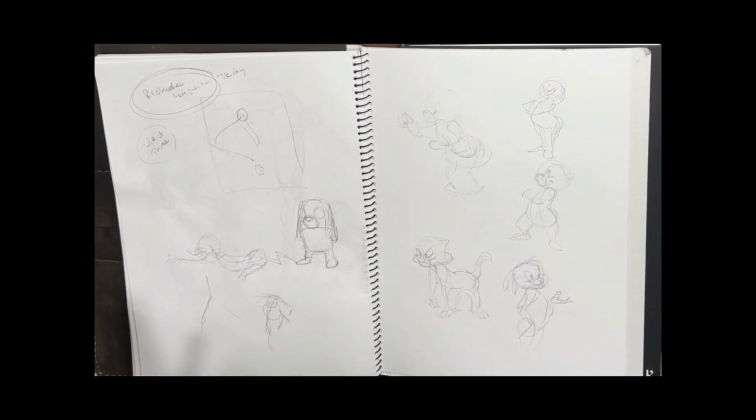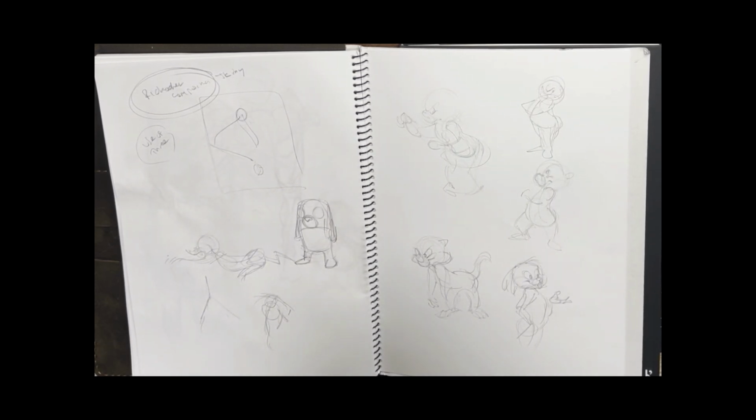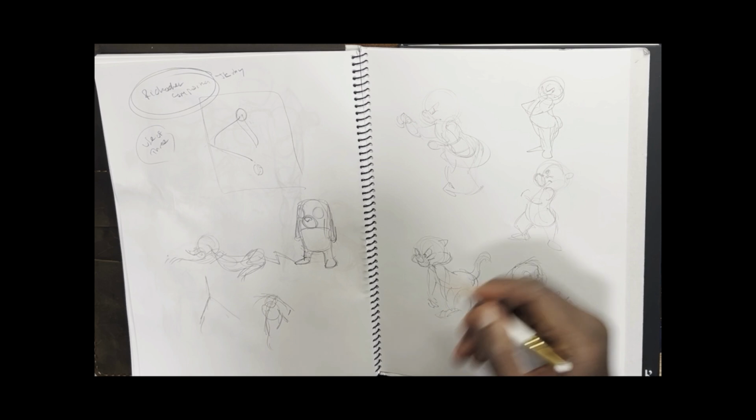because basically all cartoon designs are very geometric, and the important thing is that they can be recognized and readable very easily.